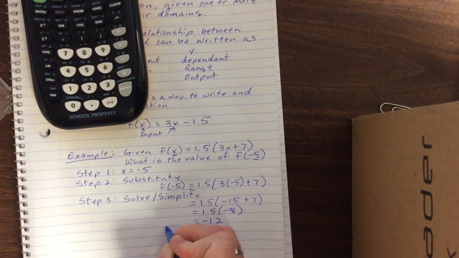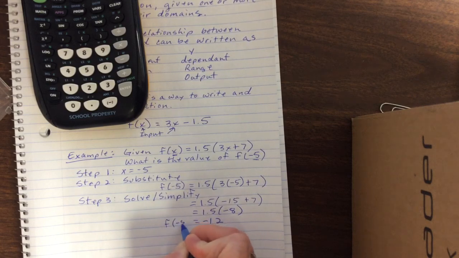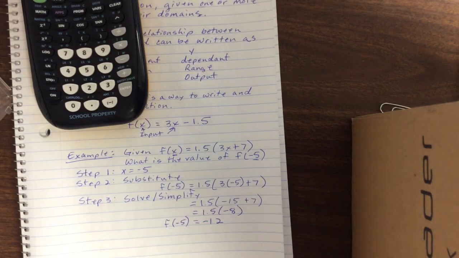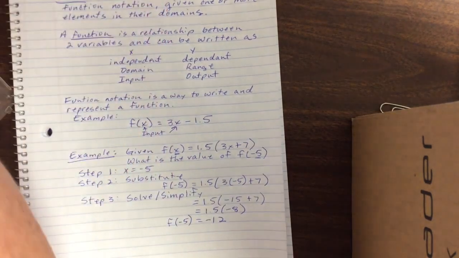So we know f of negative 5 equals negative 12. Before we would always see y equals negative 12.